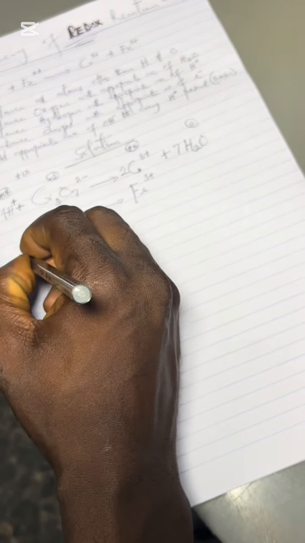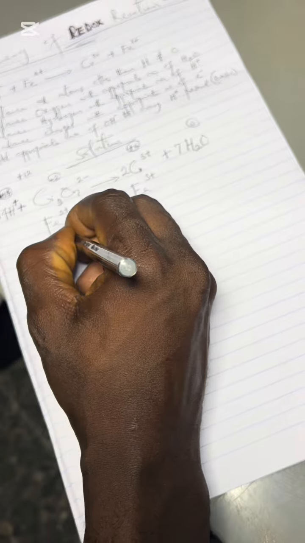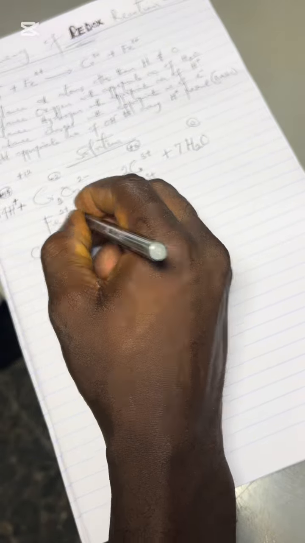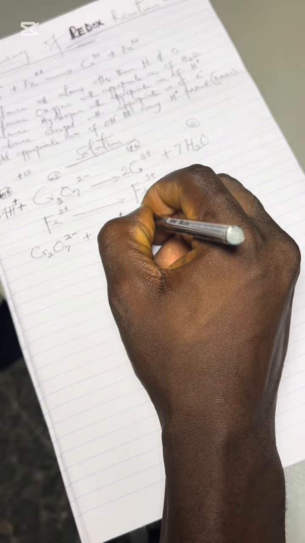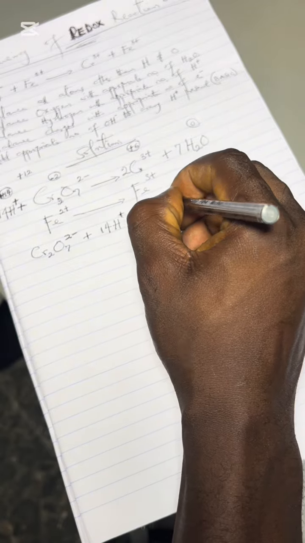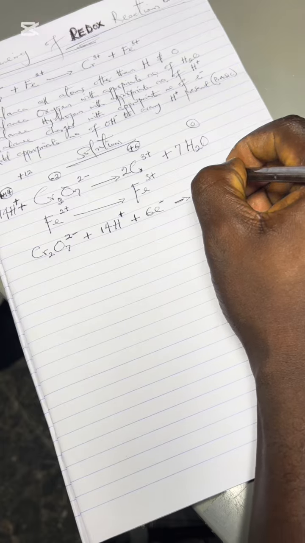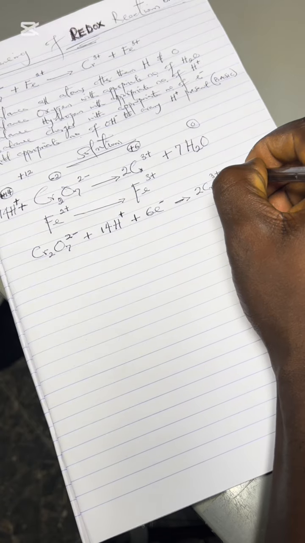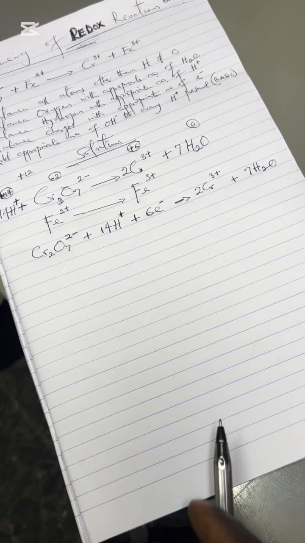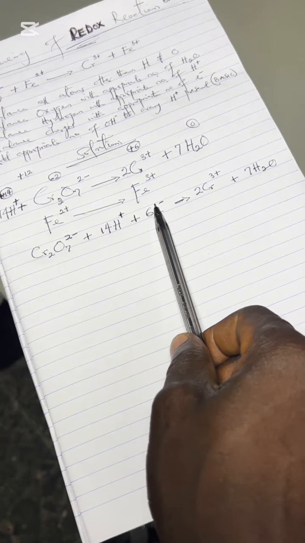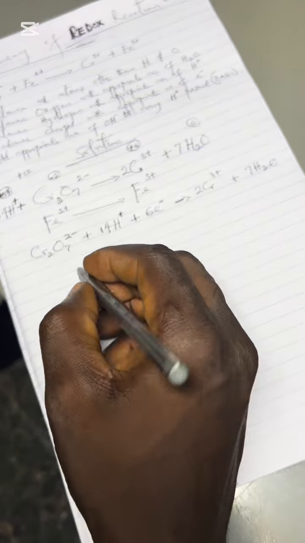We have Cr2O7 2 minus plus 14H plus 6e minus to give 2Cr3 plus 7H2O. So the total charge is balanced now. Minus 2 plus 14 minus 6 gives us plus 6, and we have plus 6 at the product side. Balanced. Now let's balance charge for the second equation.